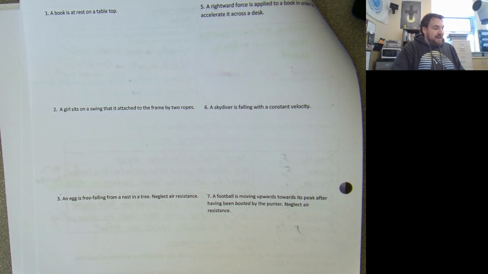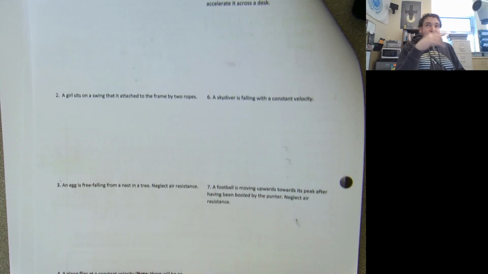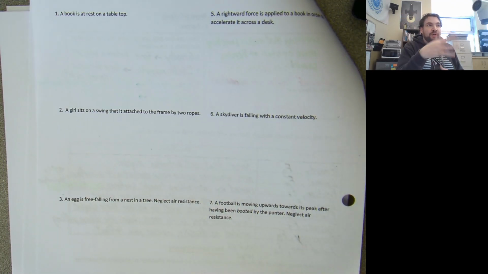I want free body diagrams for all 8 situations here. I don't want you to do them alone. So Kai, move somewhere. Talk to someone. I don't care where you go. Discuss with someone you respect what forces are acting on each object in these given scenarios, and we'll take them up as a class in a little bit. On your markers, I go.